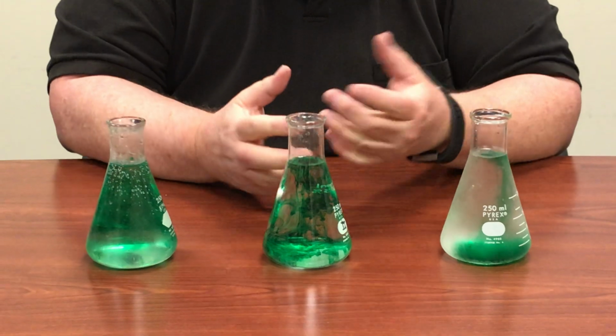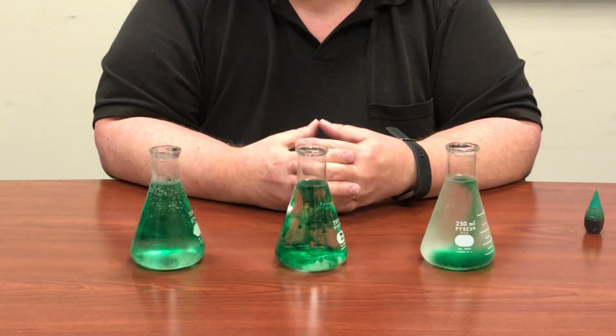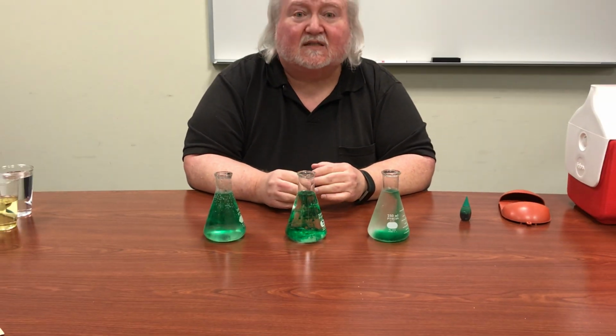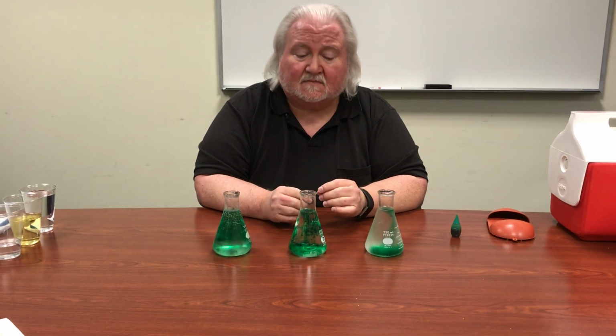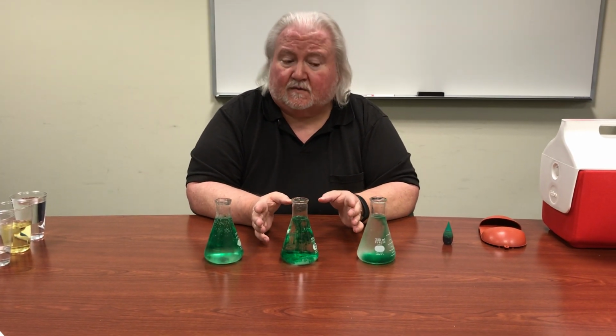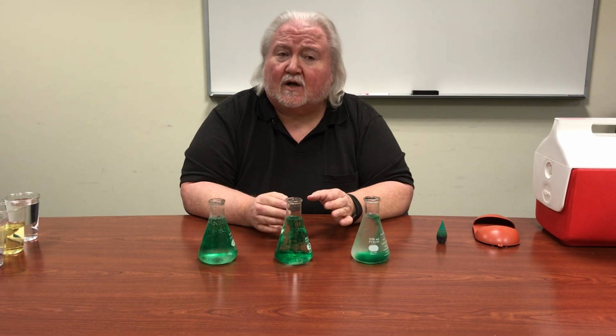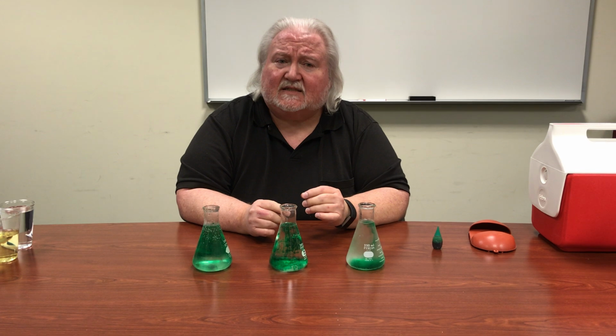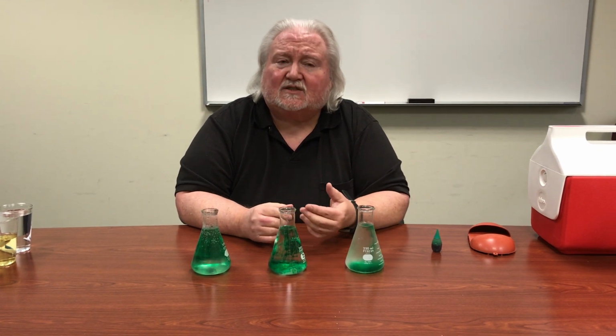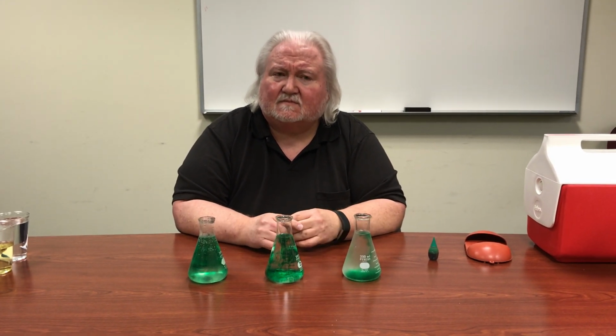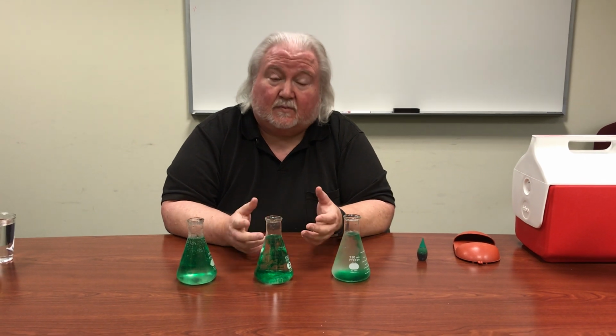Okay, so what can we say about this? We've learned the concept of diffusion. Now we've taken it further. Now we can form what we call generalizations. And a generalization is the relationship between two concepts. Actually, it could be more than two, really.